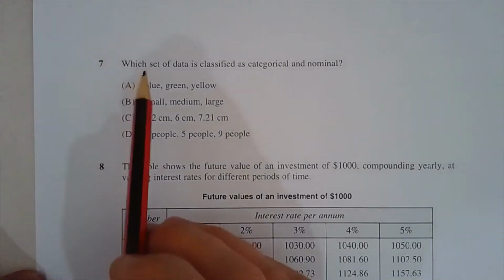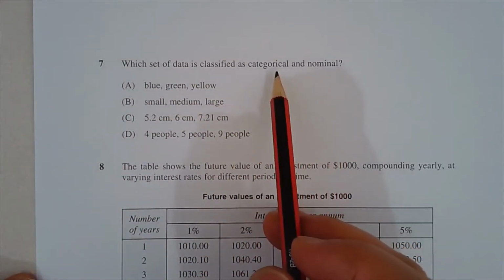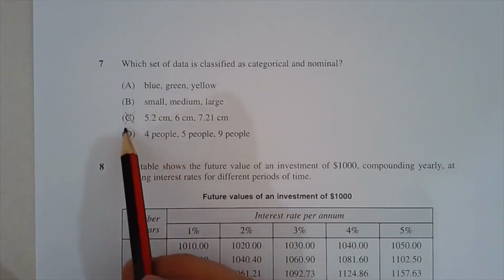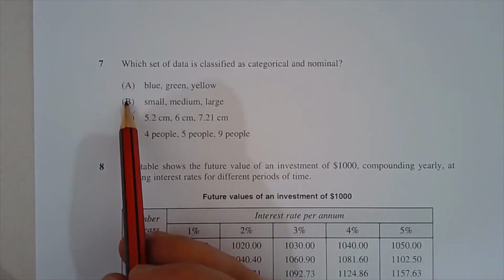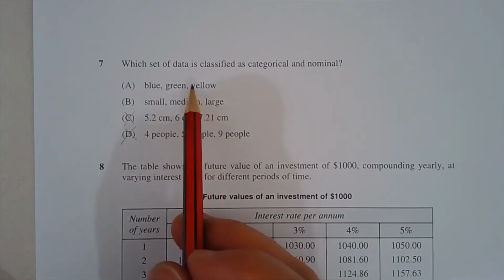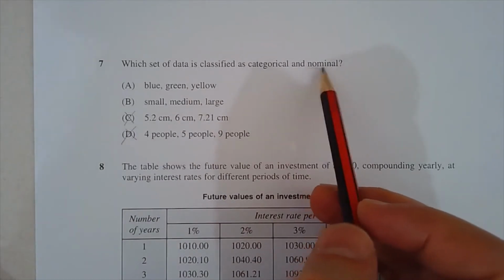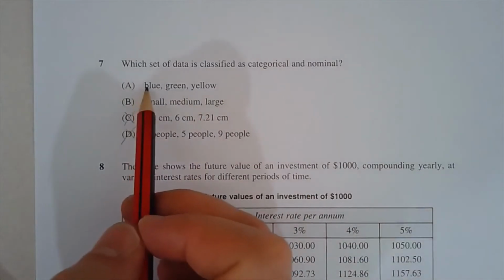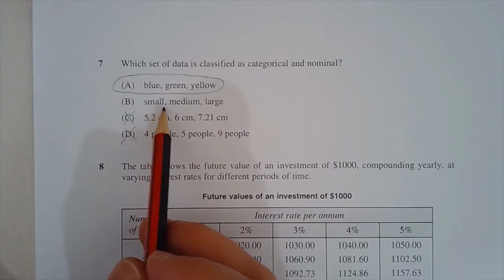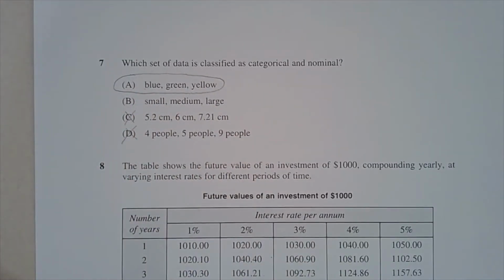Question 7. Which set of data is classified as categorical and nominal? Categorical means there are no numbers involved, so it cannot be option C and it cannot be option D. Between A and B, one of these can be ordered, one of these cannot. Nominal means in name only. It comes from the French, nom meaning name. The other one is ordinal, which means categorical data that can be arranged in some sort of order, and that's option B. So option A is certainly the answer here.